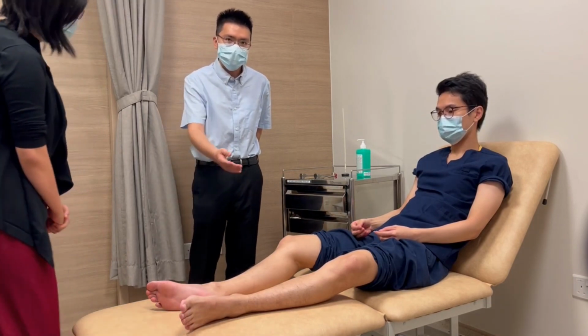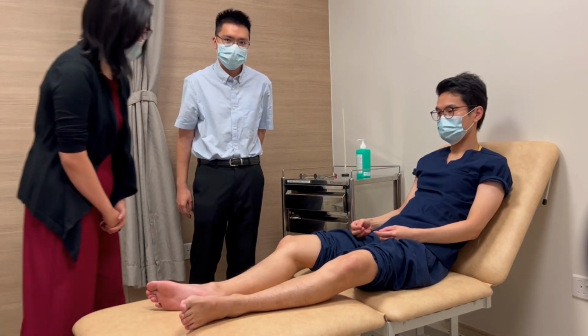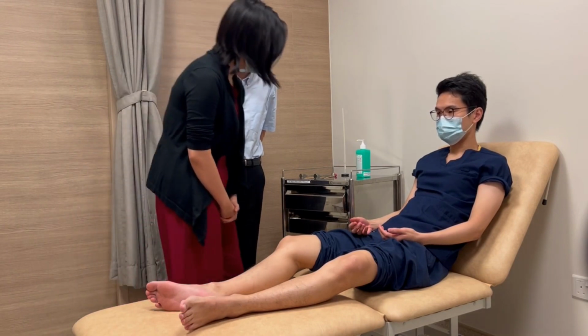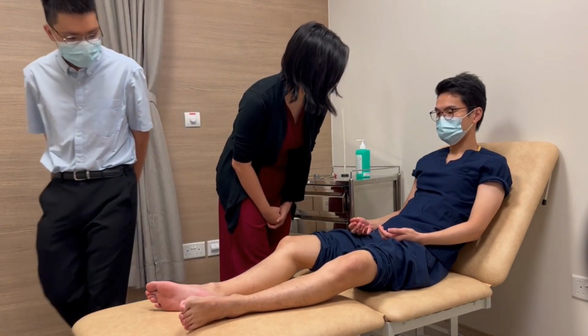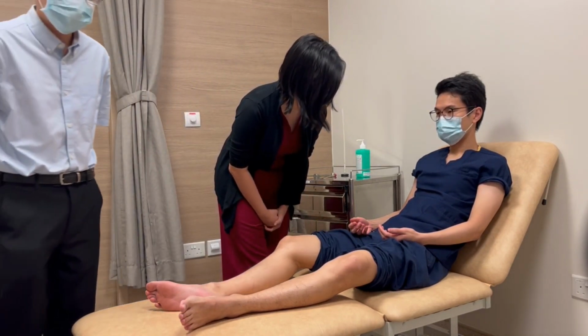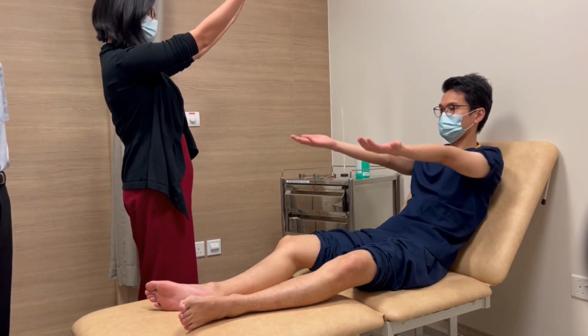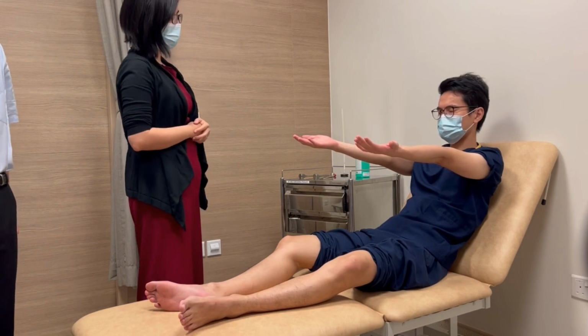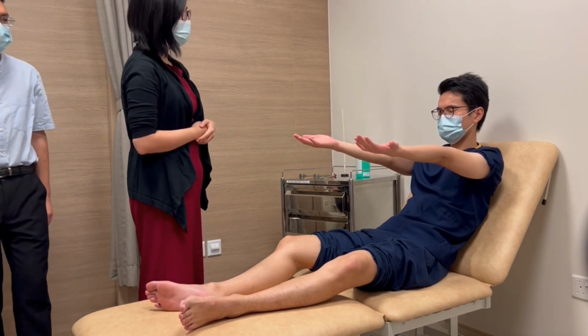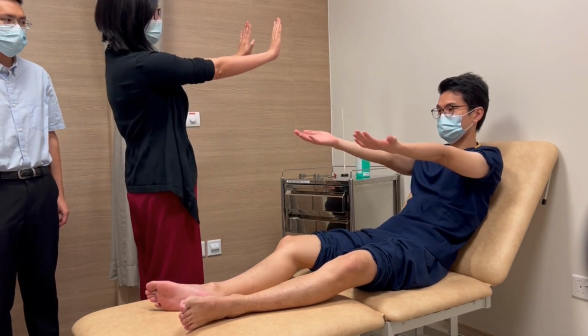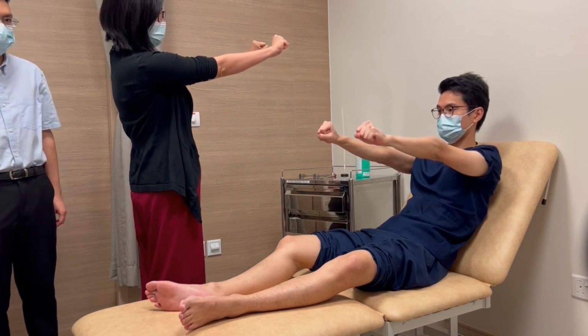Inspect for fasciculations, but do not flick. Flicking does not add value to the examination. Alright. Could you hold your hands up like that and close your eyes? Okay, good. Open your eyes. Hold your hands out like that. Make a fist and open quickly.